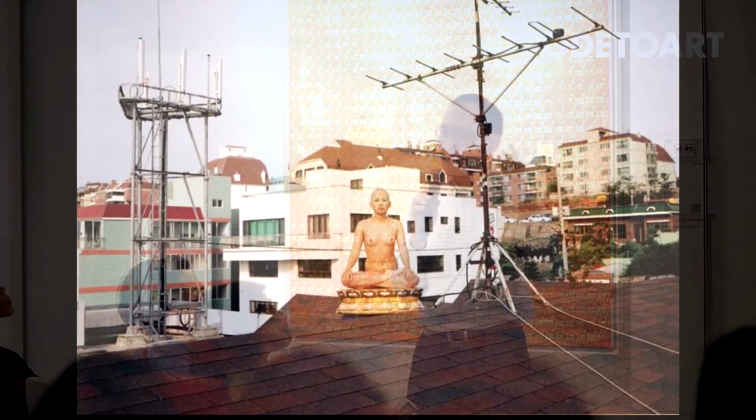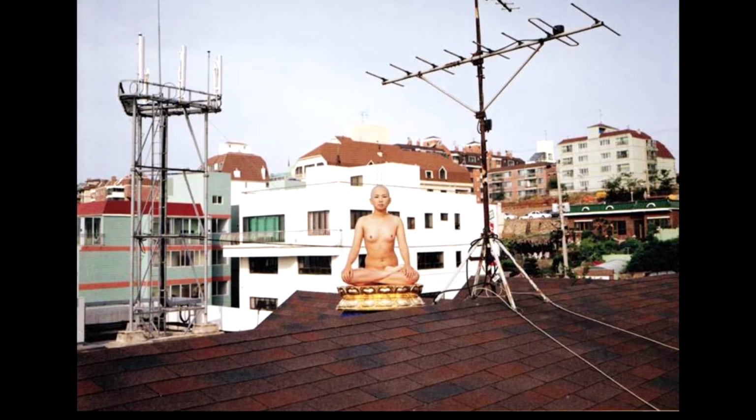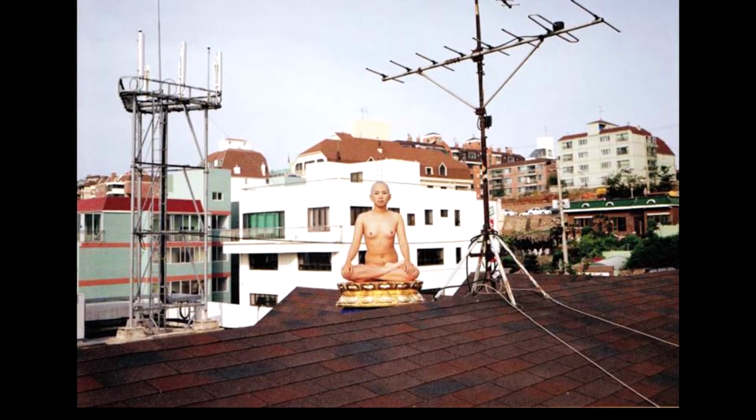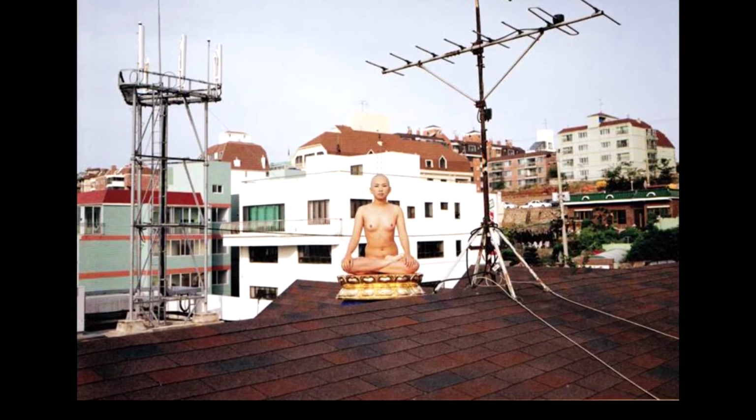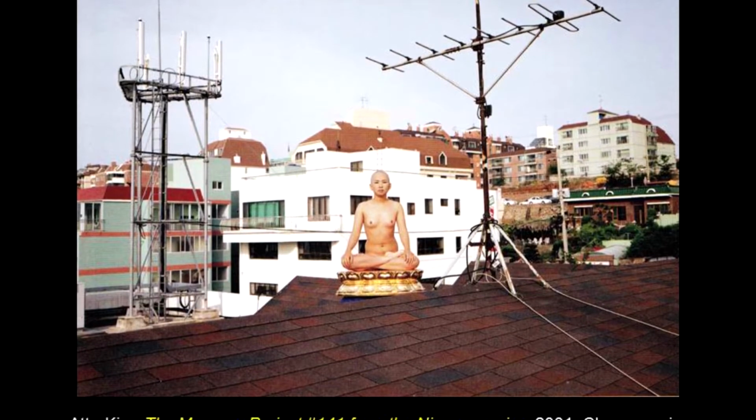Now, if you look at this work, immediately you think, wow, it's a blasphemous image. Here what you have is a naked woman, and she's clean shaven to make her appear like a monk, I suppose, and she's seated on a lotus throne, on top of the roof of a house in Seoul.